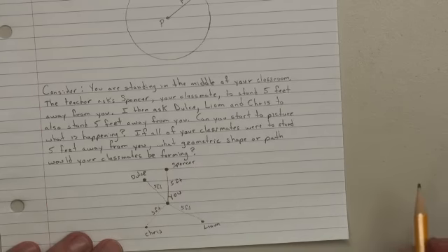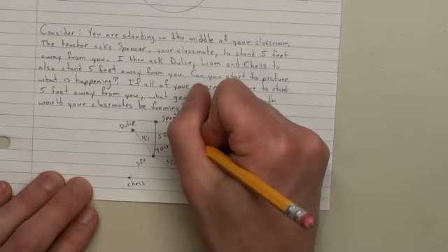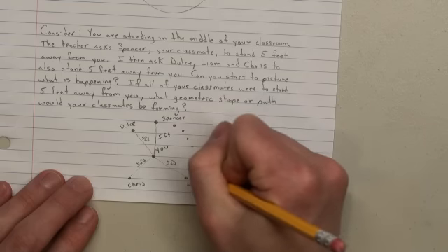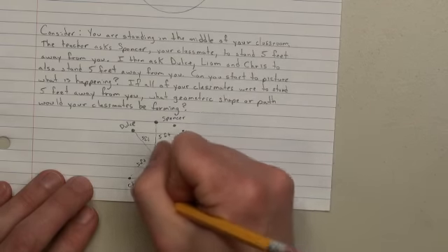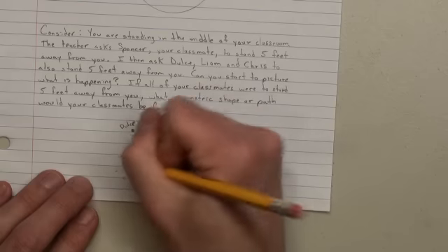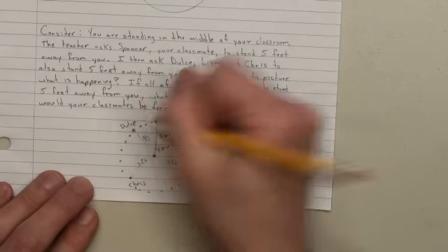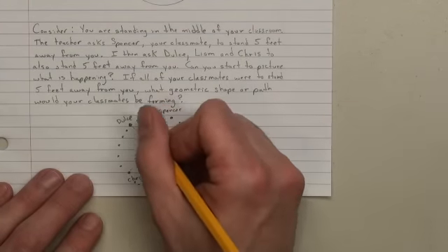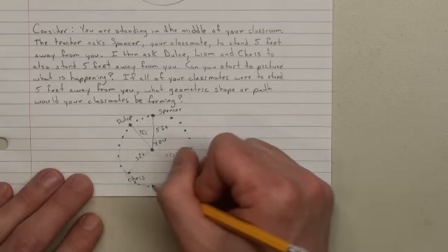Then I say the rest of the class to get up and stand 5 feet away from you. Can you see what's going to happen? What shape is going to be formed as more and more students begin to stand 5 feet away from you? Okay? Hopefully now you see that what would happen is you would form a circle. Okay?